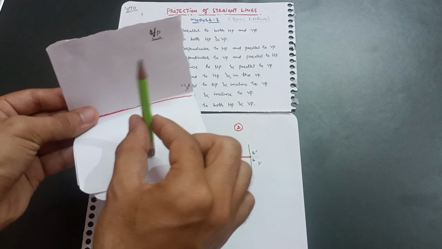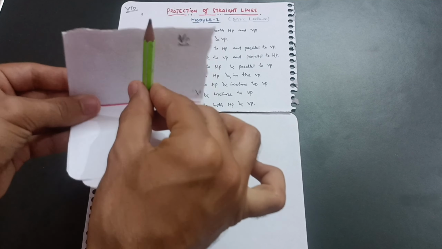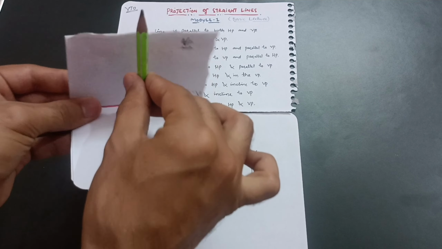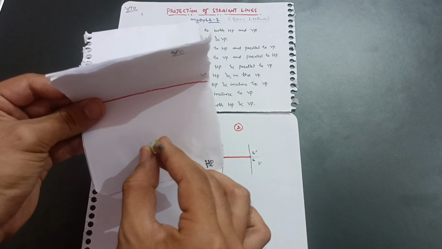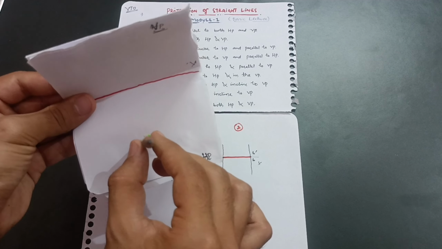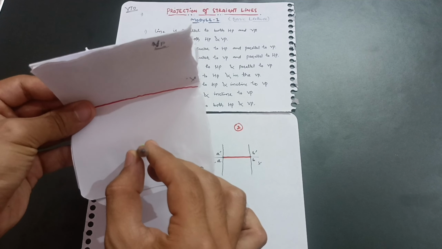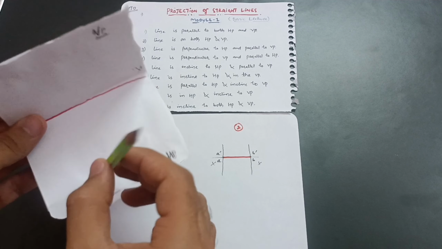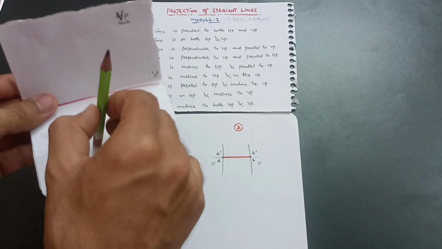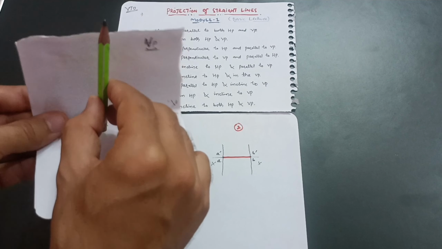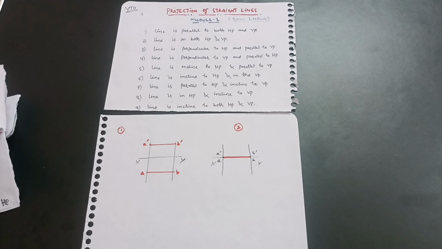Now what is its front view? If you are looking from this side, this will definitely be the line on the VP, so its front view will be on the vertical plane. Now if you are looking from the top, it will be a point, right? You will not be able to see the whole line. You will just see the point over here. So its top view will be the point on the horizontal plane, and its front view will be the line on the vertical plane. Let us draw the front view and top view now.